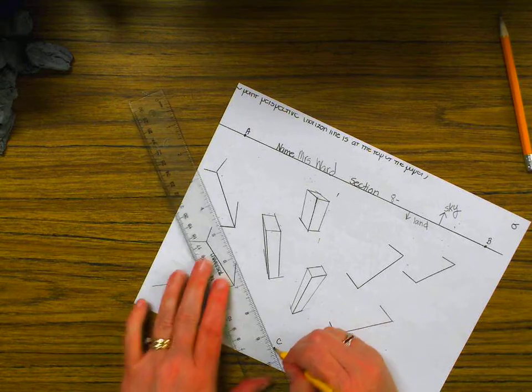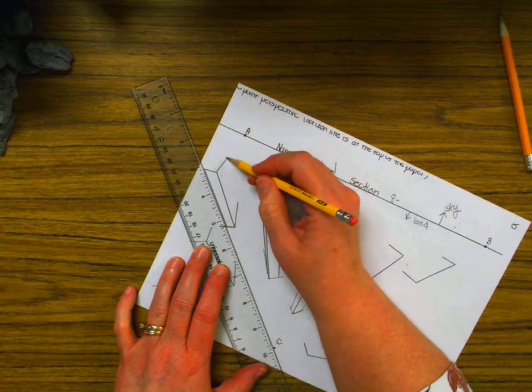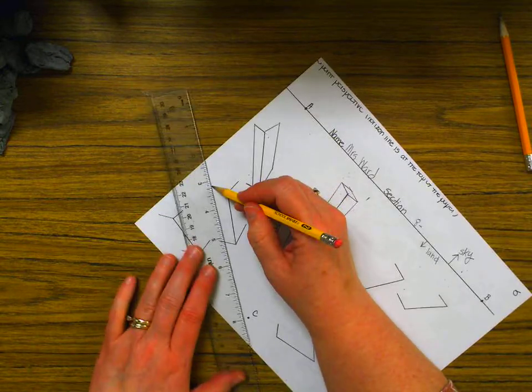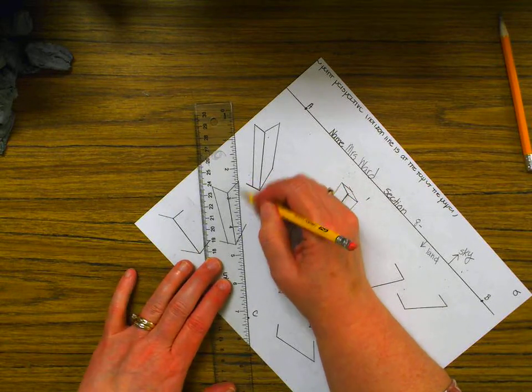The sides of the box are by C on all three boxes. Remember to use your vanishing point for every line that you draw.